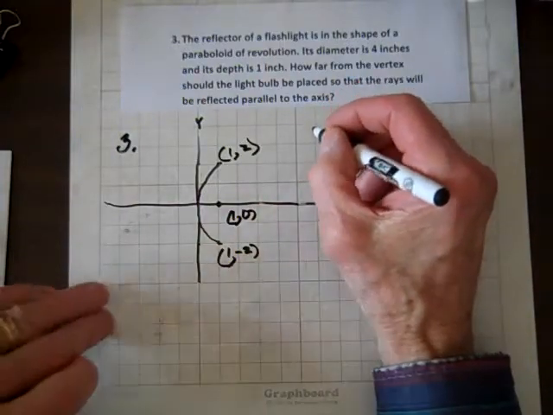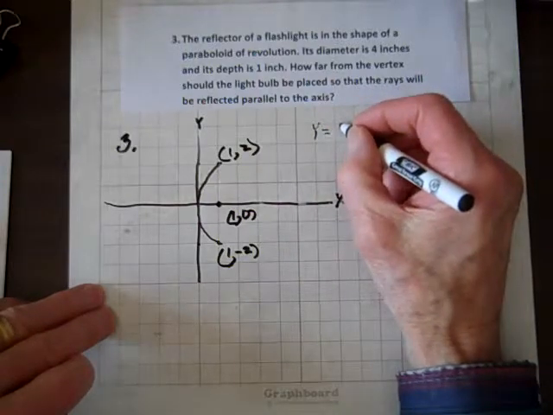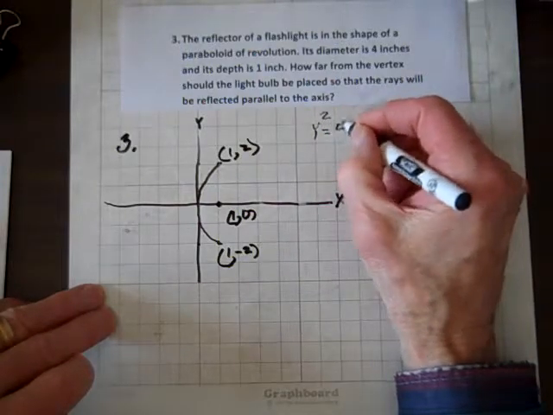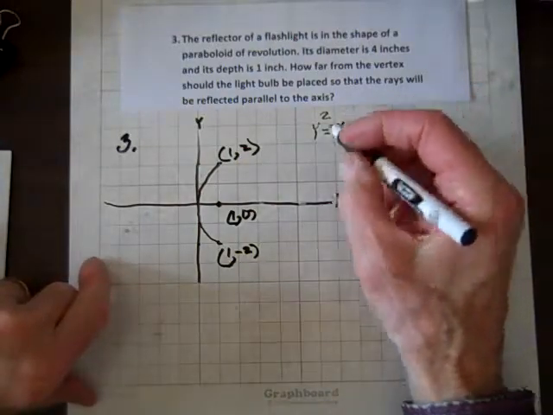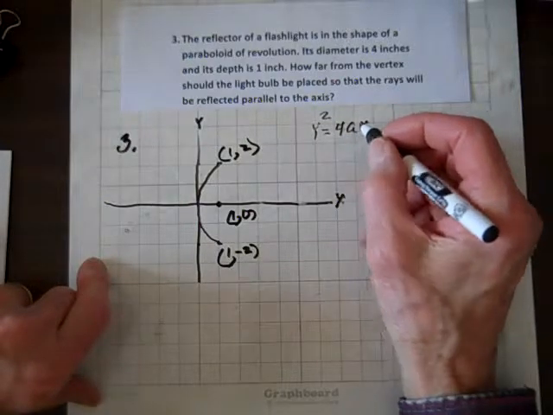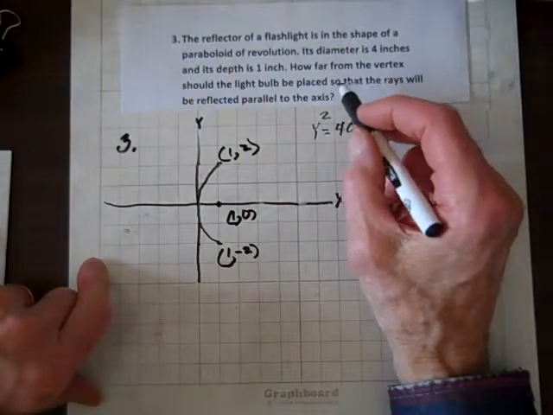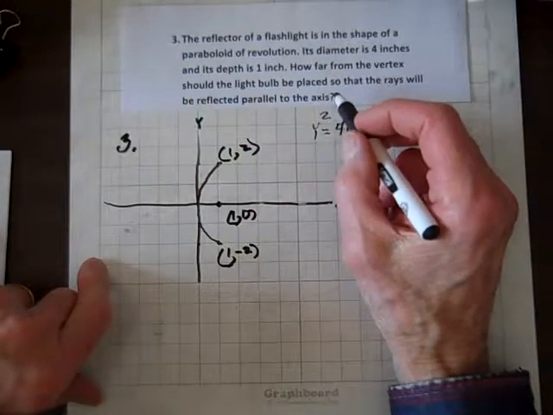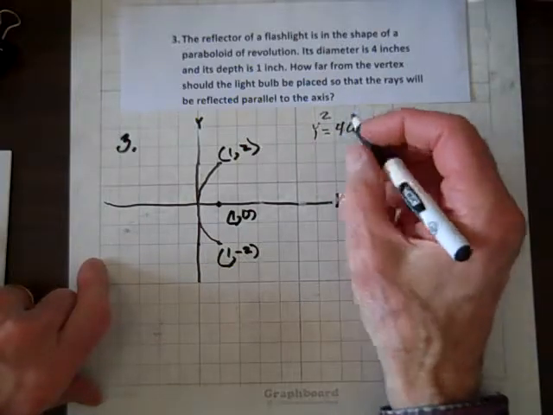And so now we know this. We're going to need this equation, y squared equals 4ax. What we need to know is what's a. That way we can identify the focus, and the focus is where the light bulb should be placed so that the rays will be reflected parallel to the x-axis.